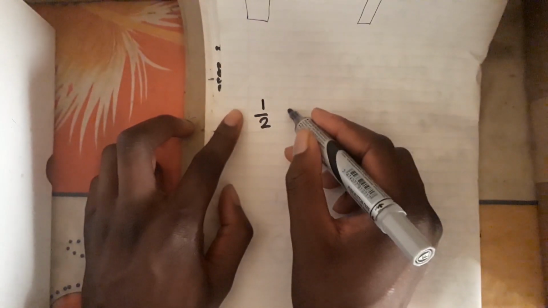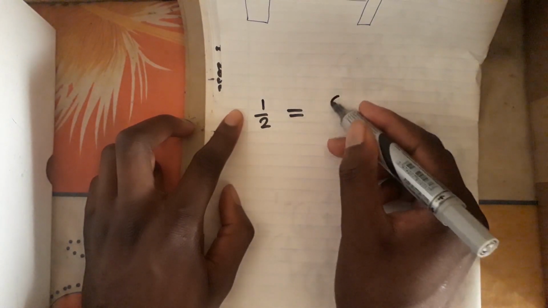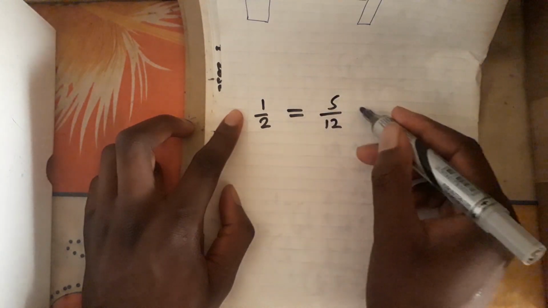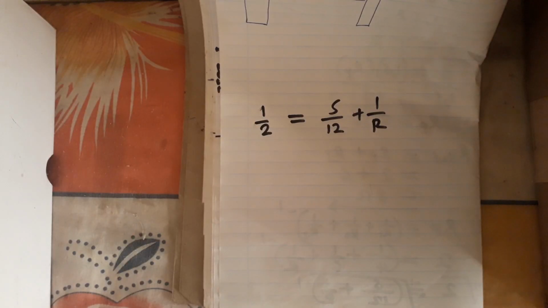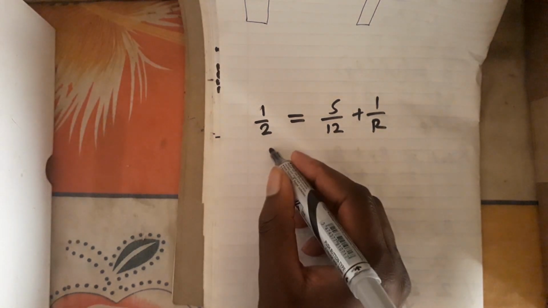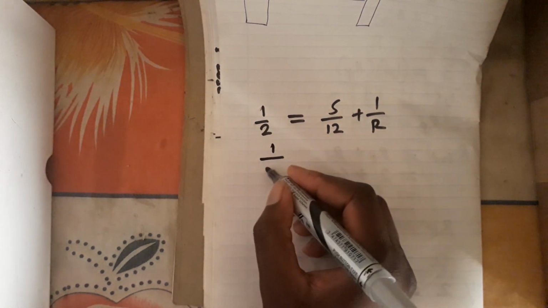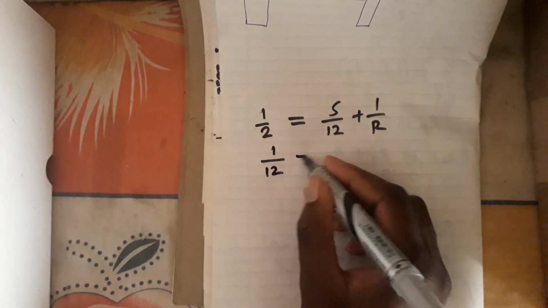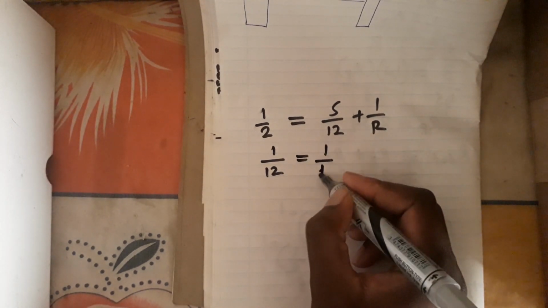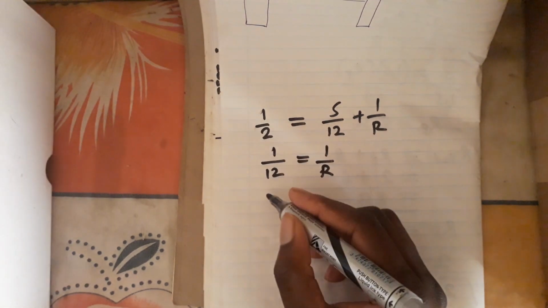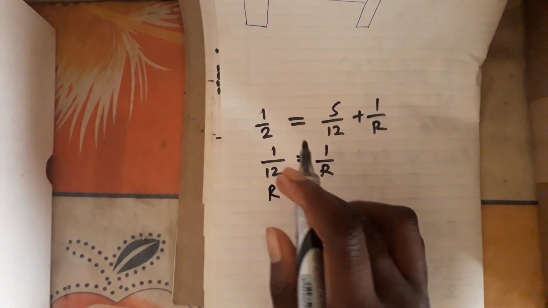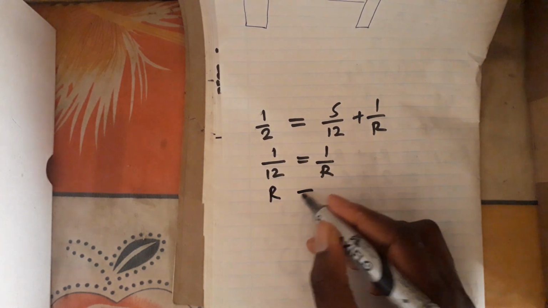And this is going to give you 1 over 2 equals 5 over 12 plus 1 over R. And then you take 5 over 12 to the other side, and you are going to get 1 over 12 equals 1 over R. Then you cross multiply this. R times this is going to give us R. 12 times 1 is going to be 12.